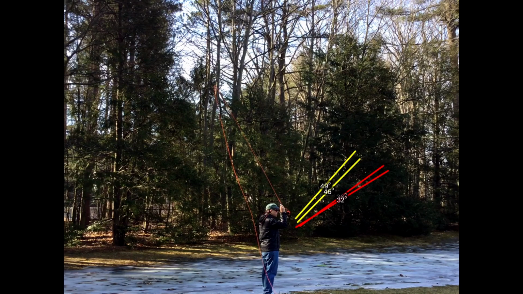We're going to look at a series of tight loop roll casts and then wide loop roll casts. The tight loop ones will stop rod straight position somewhere around 36 degrees to 32 degrees. There's one. That one's closer to 32 degrees.